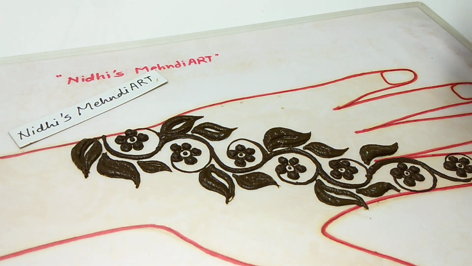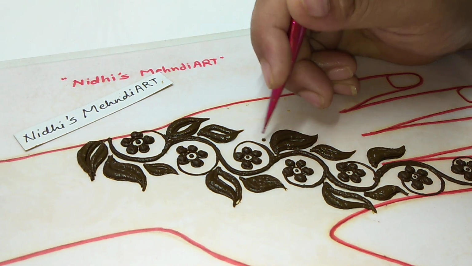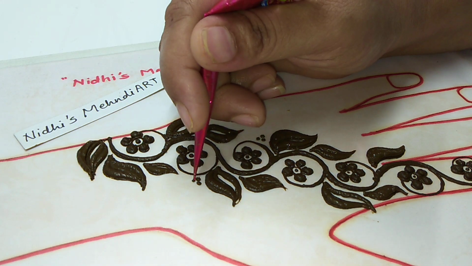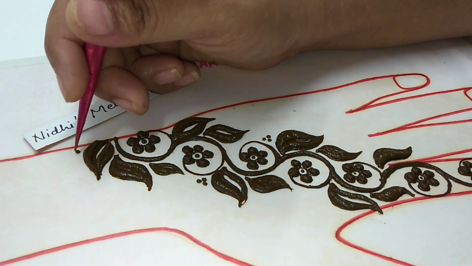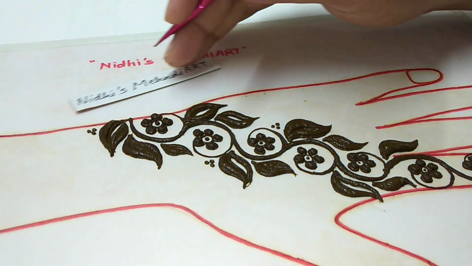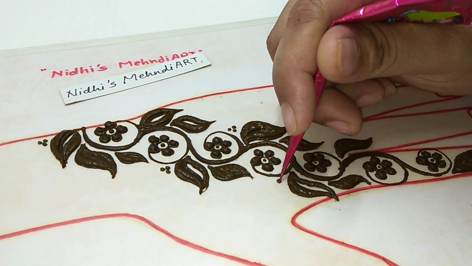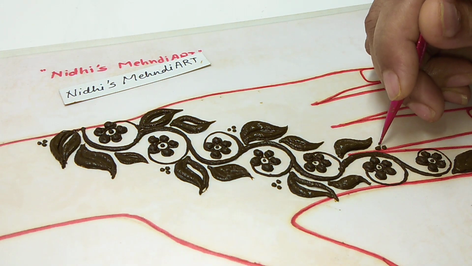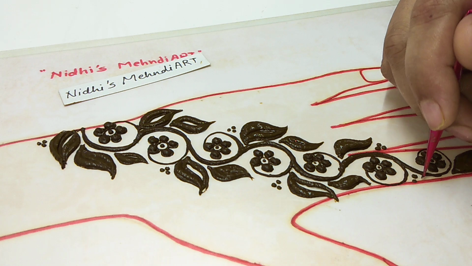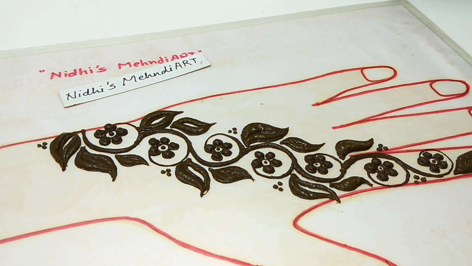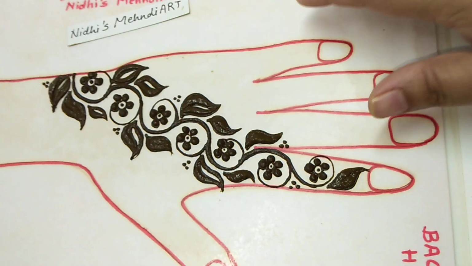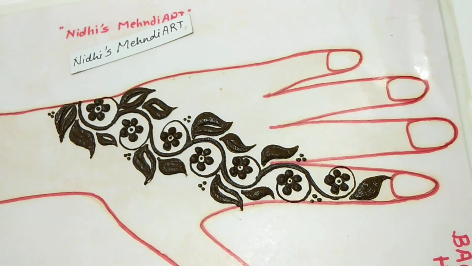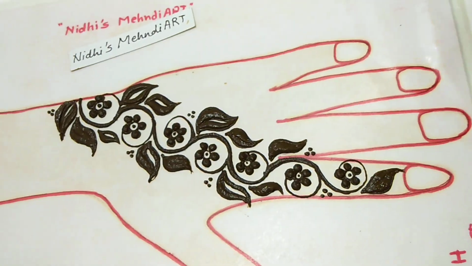Now after this we will put some dots, a combination of 3 dots. So as you can see, we have created this floral strip mehndi design with very simple techniques.